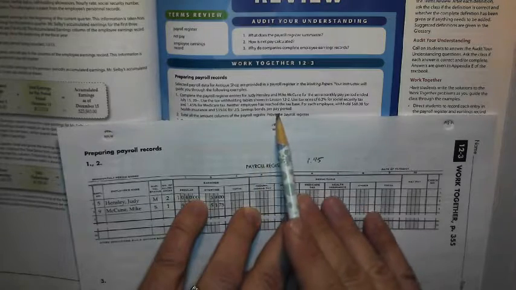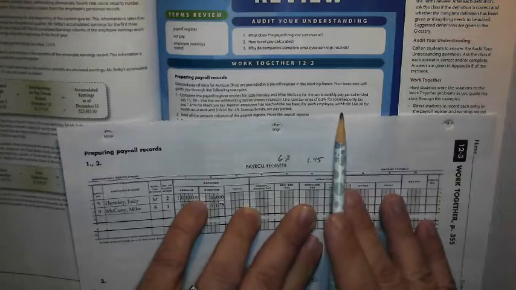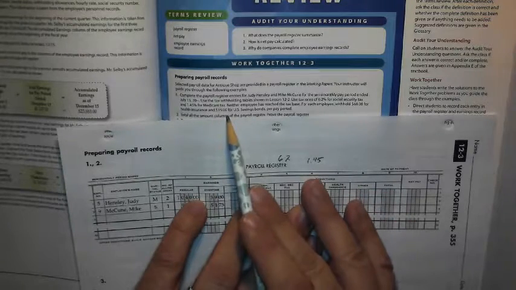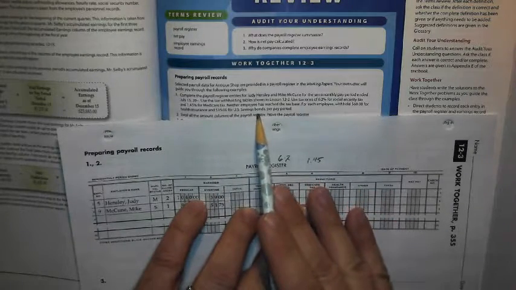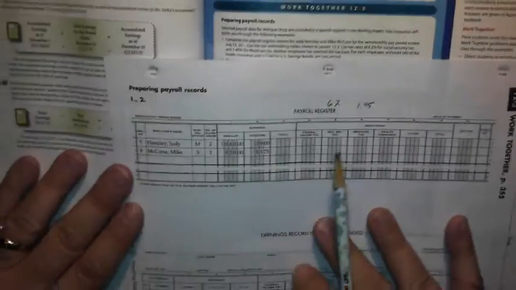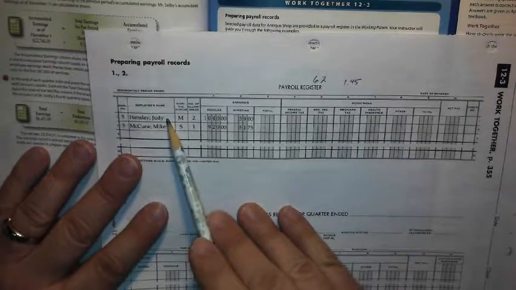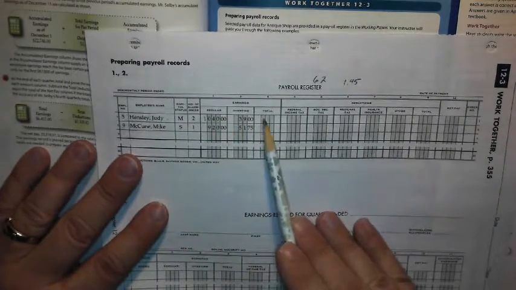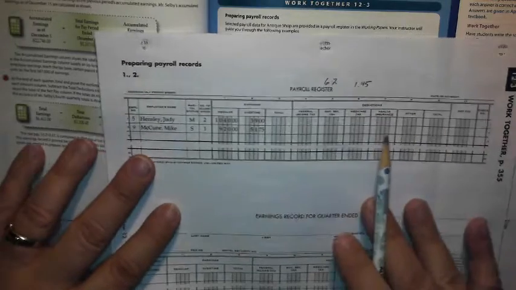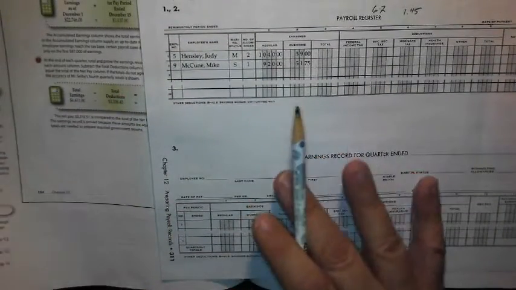Neither employee has reached the tax base. For each employee, withhold $60 for health insurance and $15 for savings bonds per pay period. Okay, we'll just go ahead and start with Hensley and just go right across in each step. You can go back and look at the instructions in the book and follow the steps if you want to.